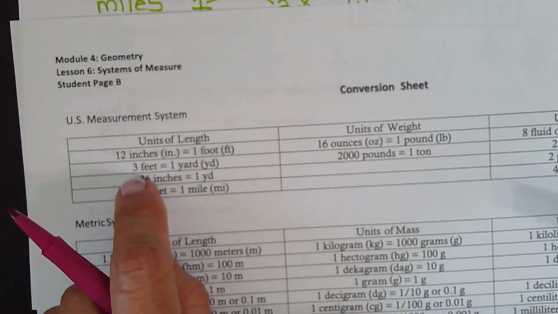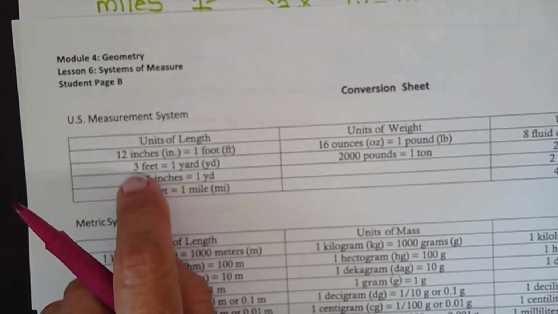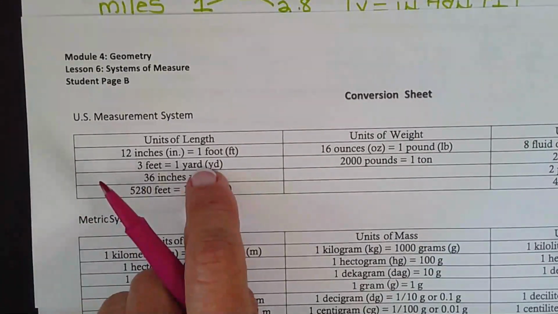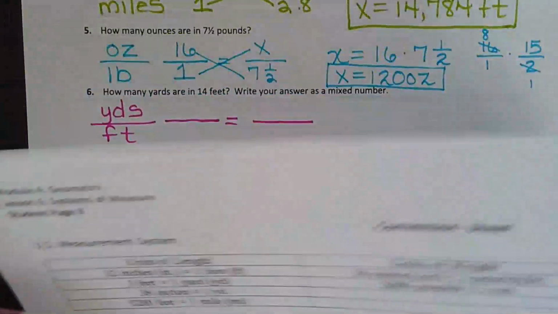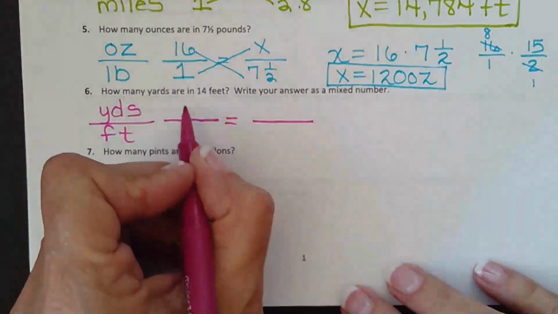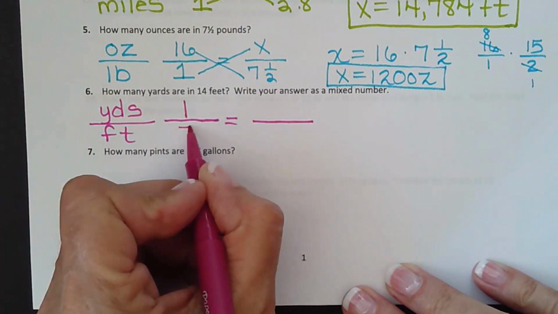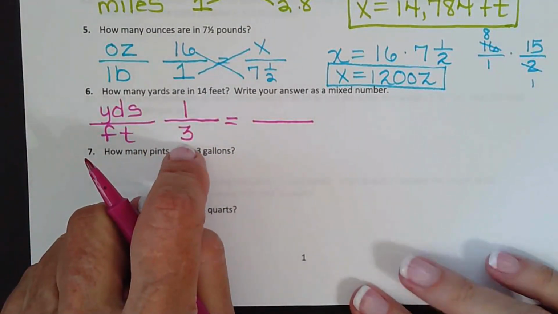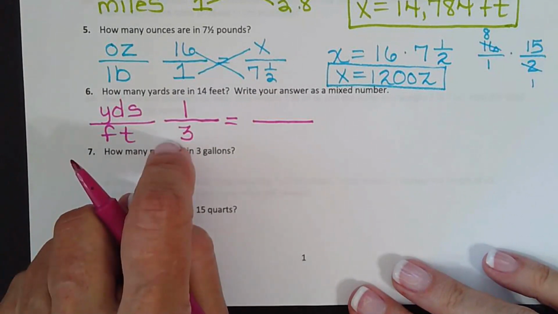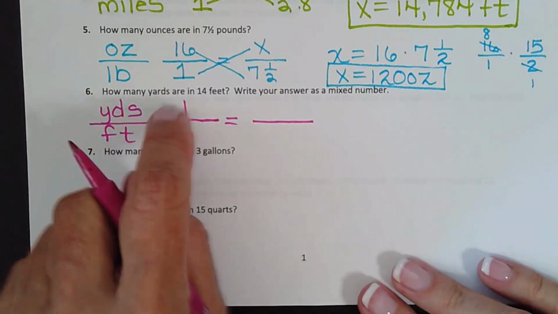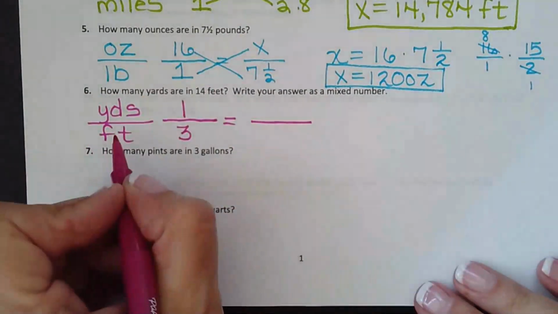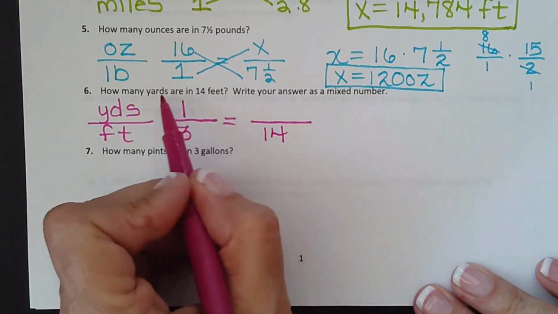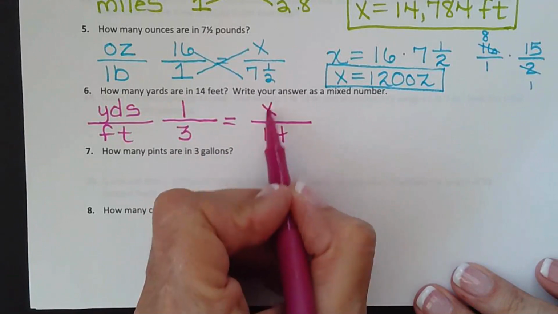So 3 feet, oops, sorry, that's a little bit blurry. So 3 feet, 1 yard, which I think most of you probably know, right? So put 1 where yard is, 3 where feet is, and that's important. If you write 3 here and 1 here, you'll get it wrong. 3 feet, 1 yard. And then it says 14 feet, so we put 14 here. And how many yards? That means the X goes here.